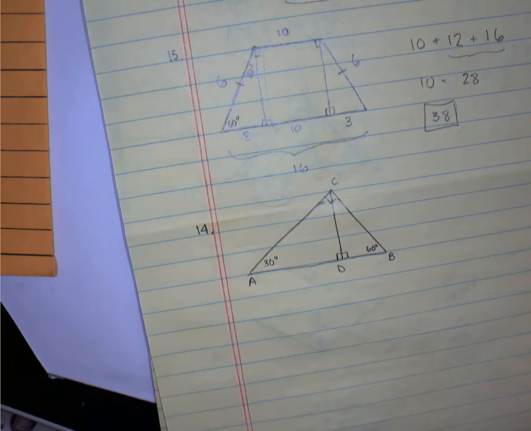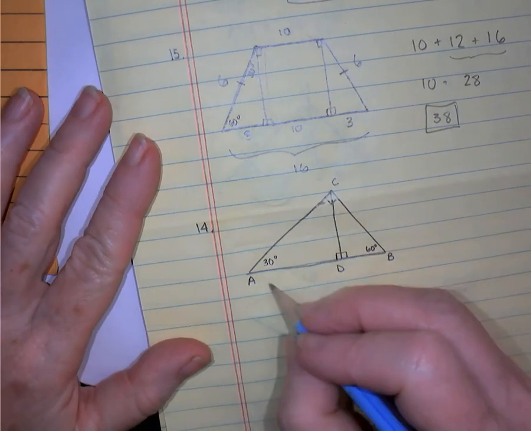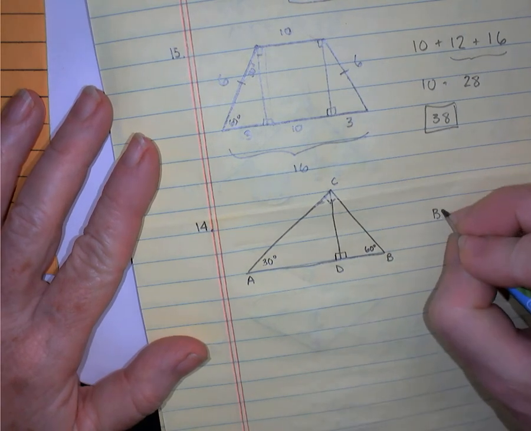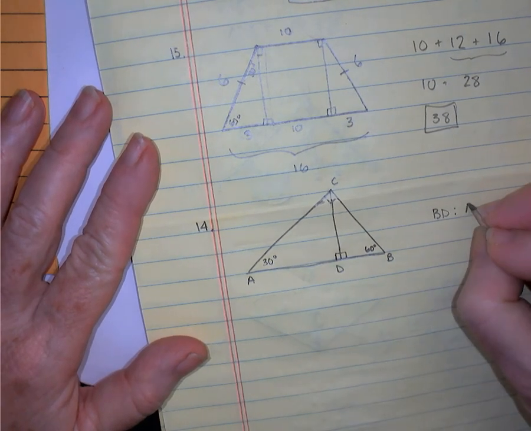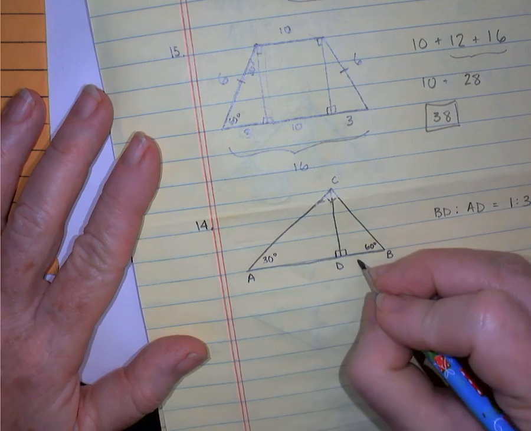For question 14, we're trying to show that when you draw the altitude to the hypotenuse, it's going to divide the hypotenuse into the ratio 1 to 3. So in other words, the ratio between BD and AD is going to be 1 to 3. And we're going to start by letting BD be x.